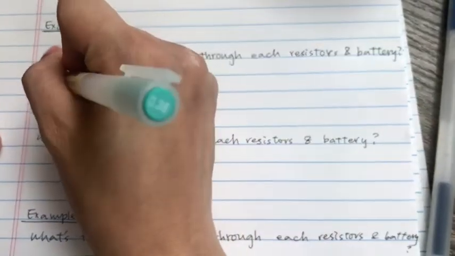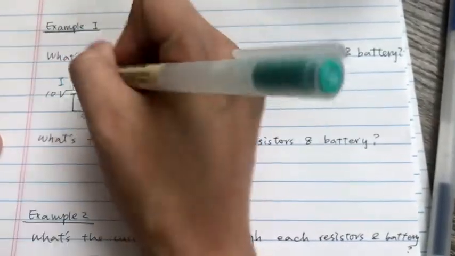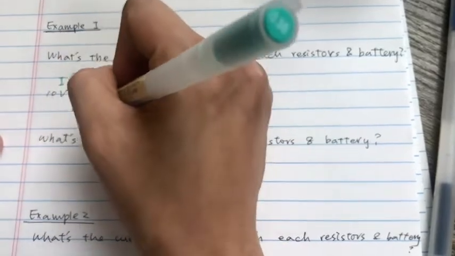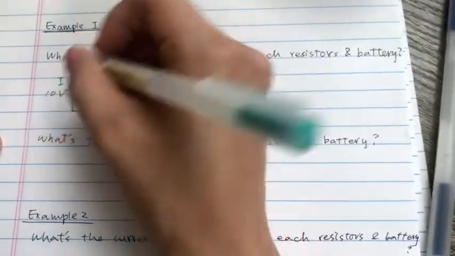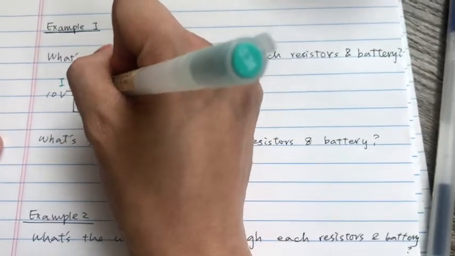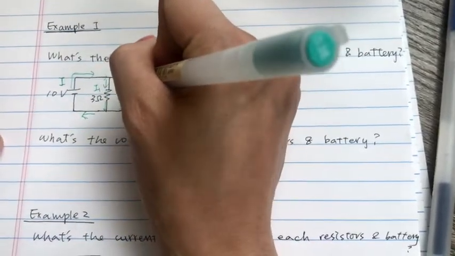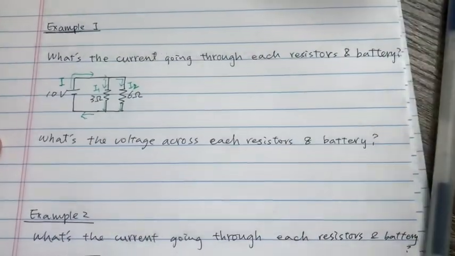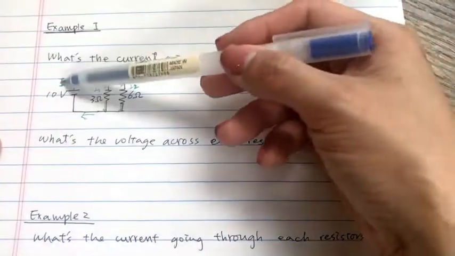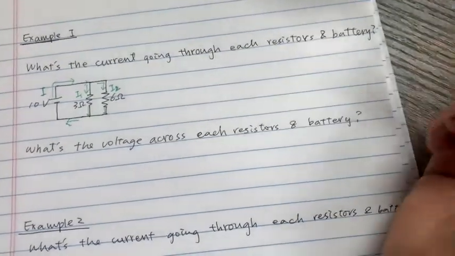So I'm going to give it some names. I'm going to call the current coming out in this main loop, this big loop, out of the battery, I, and the one going through this one I1, and the one going through this one I2. So now my question is, what's I1 and I2?